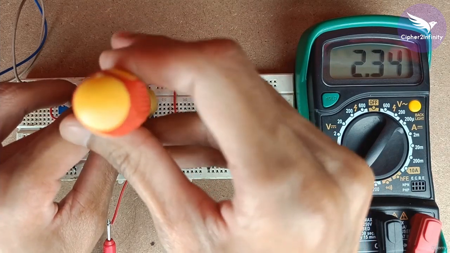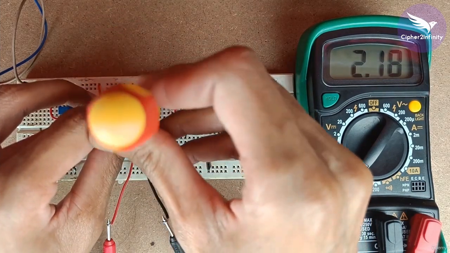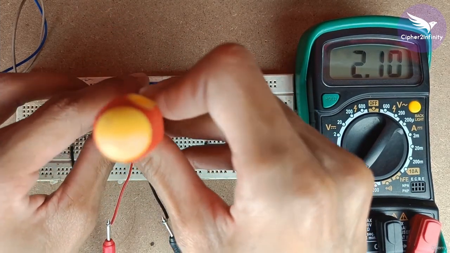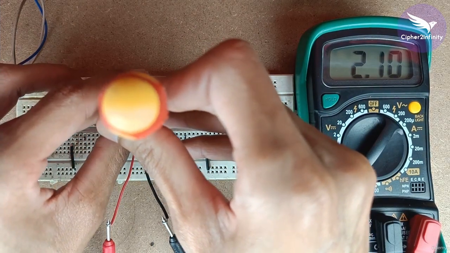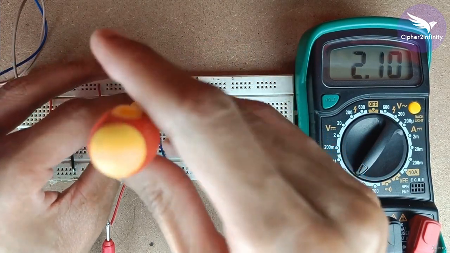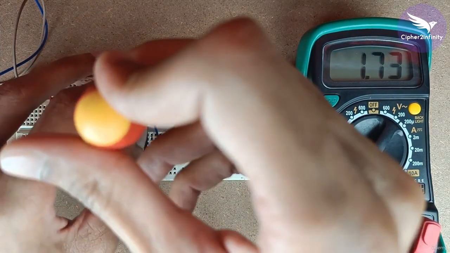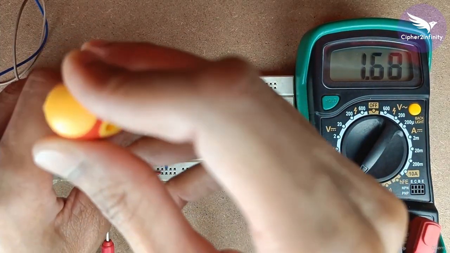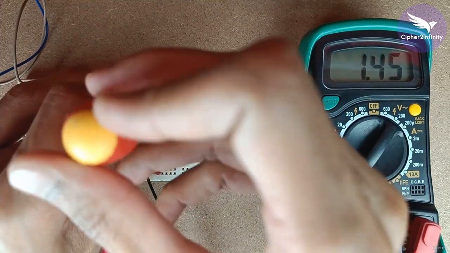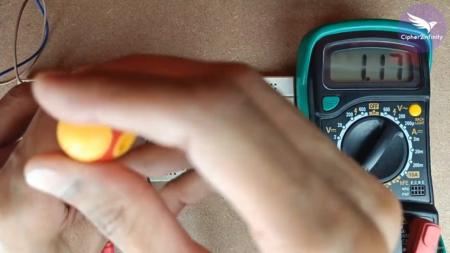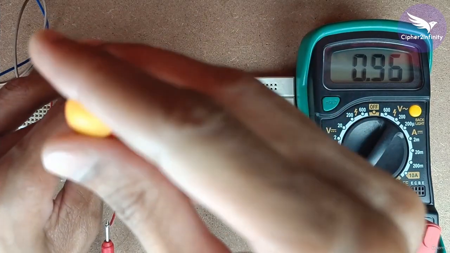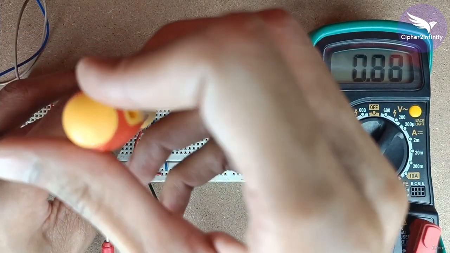Right now I am rotating this knob in clockwise direction. I hope the value is visible on the camera, and you can see the resistance value is decreasing. It's going to 1.68 kilo ohms and it's further dropping to 1. Likewise, it's decreasing as I rotate this knob in clockwise direction.